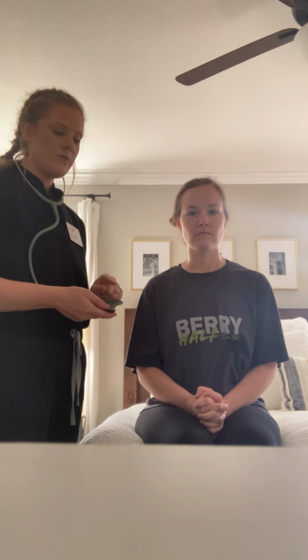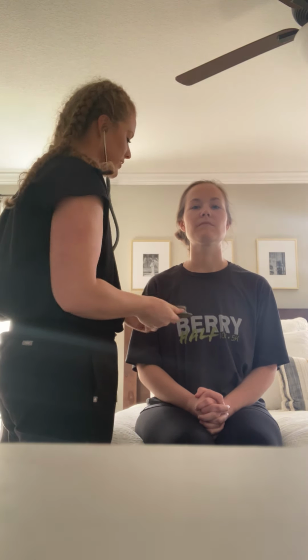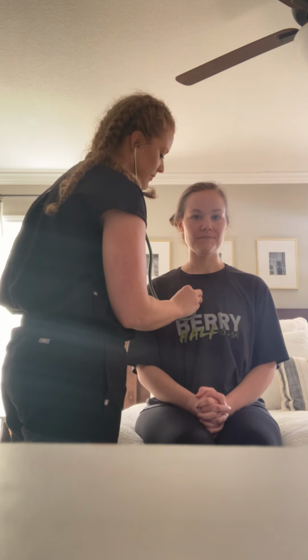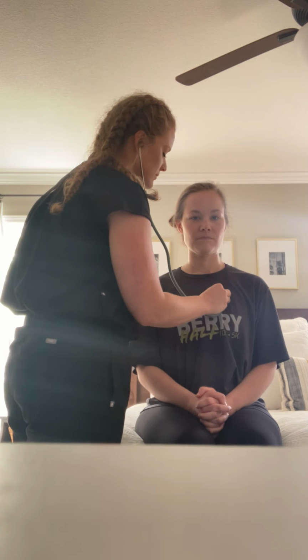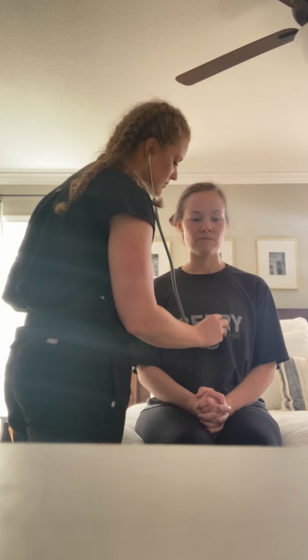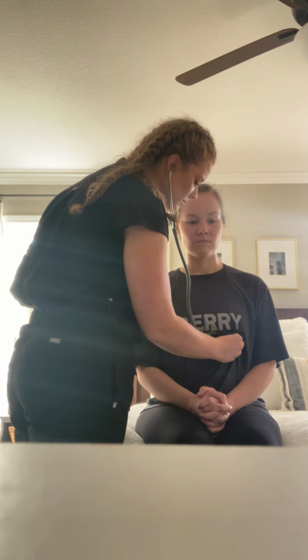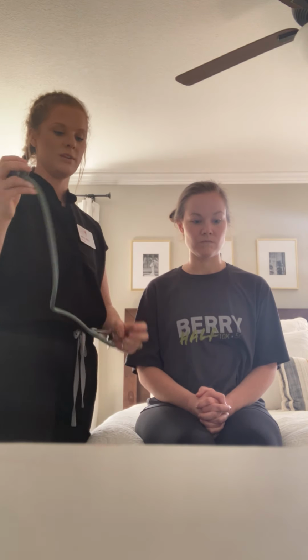So again, first we're going to listen with the diaphragm of the stethoscope. We're listening for the heart sounds, the rate, and rhythm. So we'll do that very quickly. And here again, we are noting the rate and rhythm of those heart sounds.